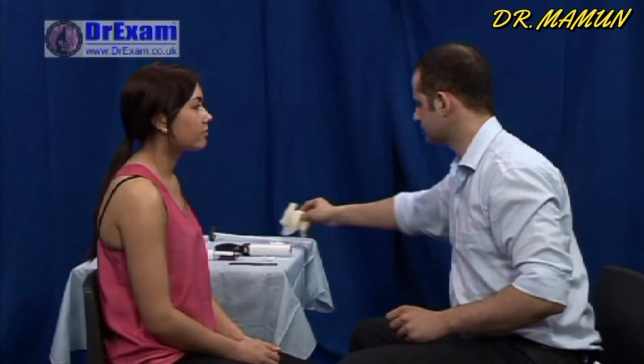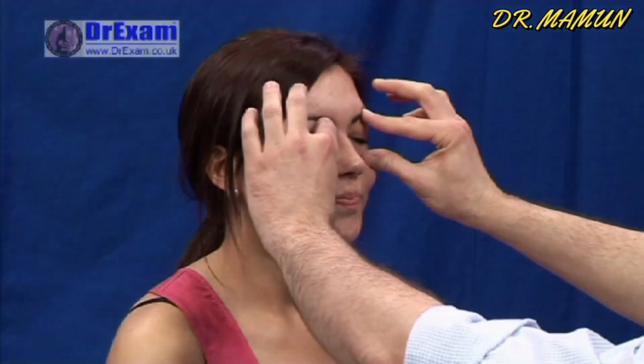Now test the motor branches of the facial nerve. First, ask the patient to raise their eyebrows, then to screw up their eyes against resistance. Next, ask the patient to blow out their cheeks, show their teeth, and to tense and flare their neck muscles.